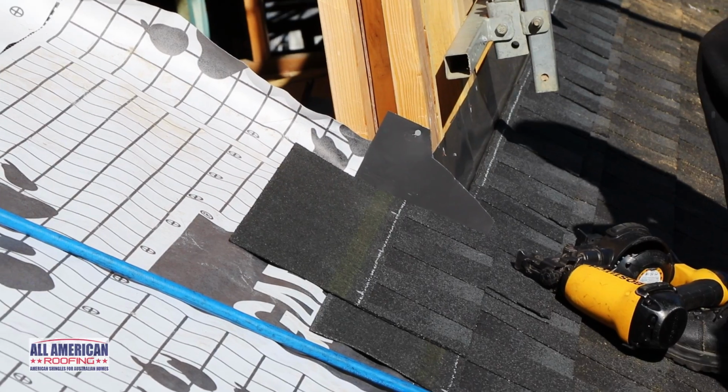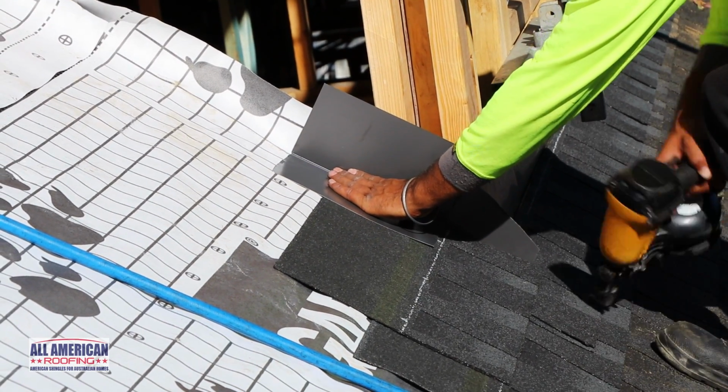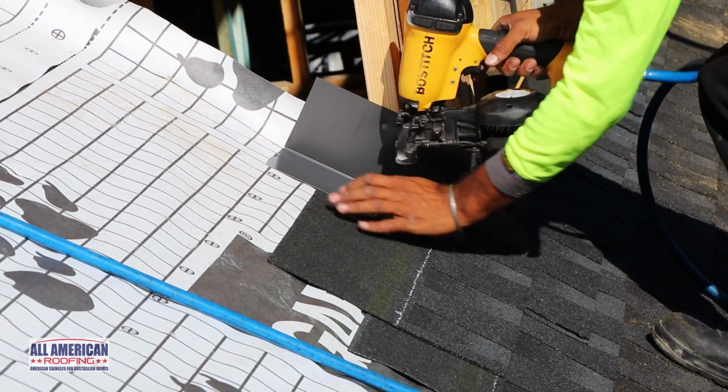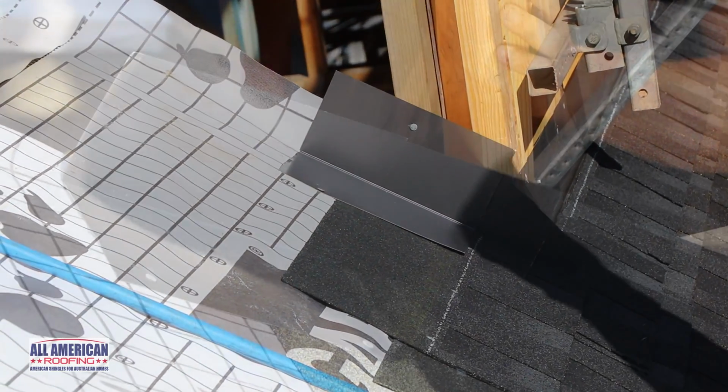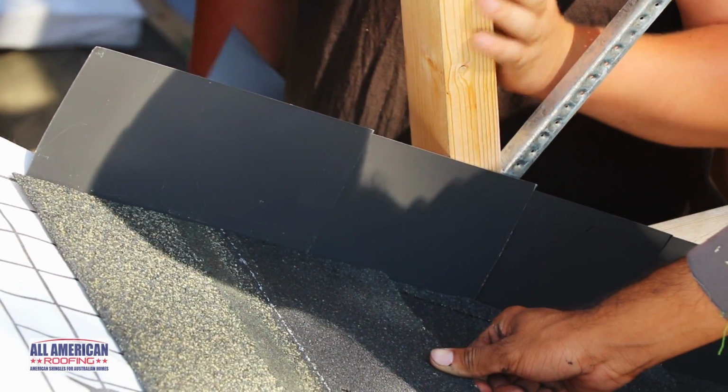This is typically longer and wider than what others tend to use. We just prefer that extra overlap beyond the reveal line. This offers additional protection and minimises the chance of water seeping underneath the flashing.